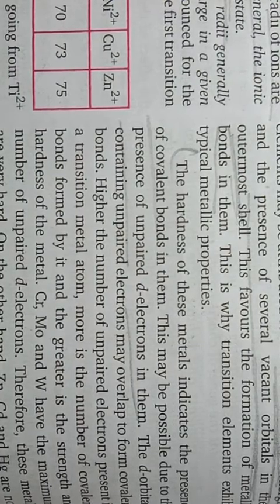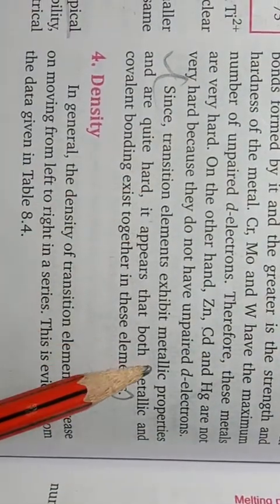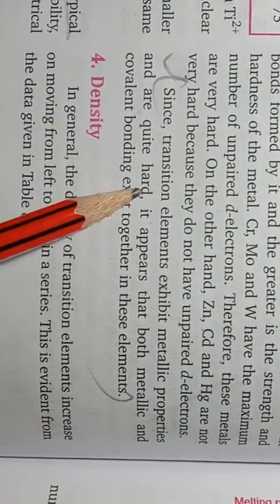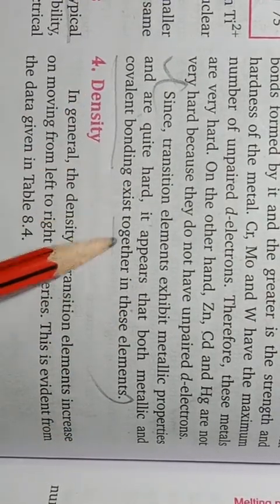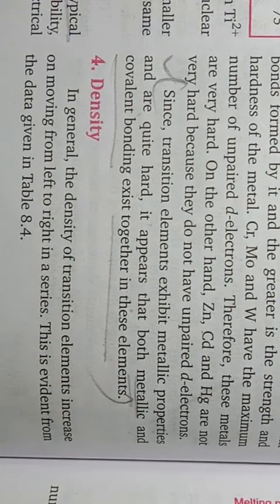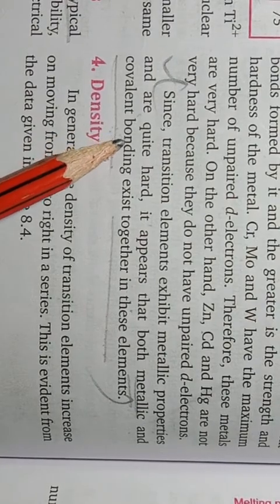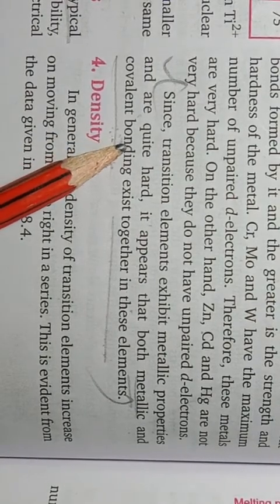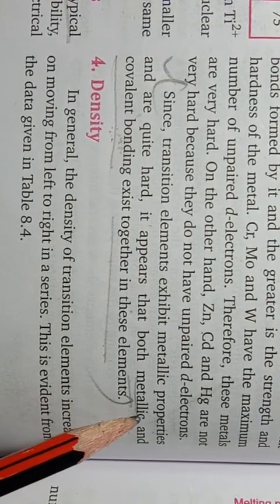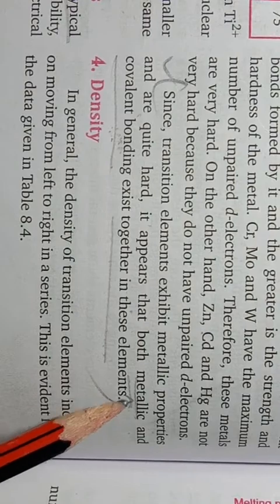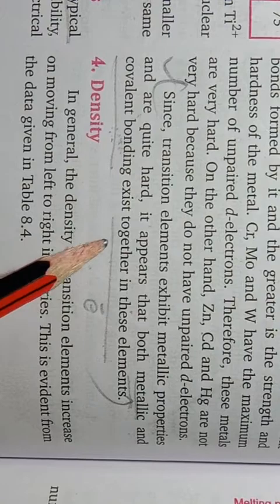Due to the formation of these covalent bonds, the transition metals are comparatively harder in nature. Since transition elements exhibit metallic properties and are quite hard, it appears that both metallic and covalent bonding exist together in these elements. Covalent bonding is due to the half-filled d orbitals, which overlap with each other and form covalent bonds. And a typical metallic bond means the bonding between the kernel and mobile electrons.